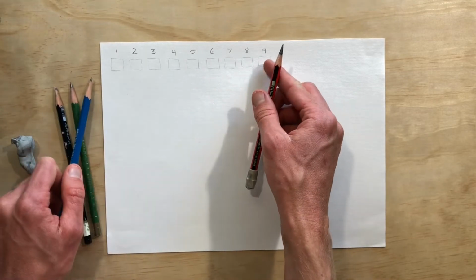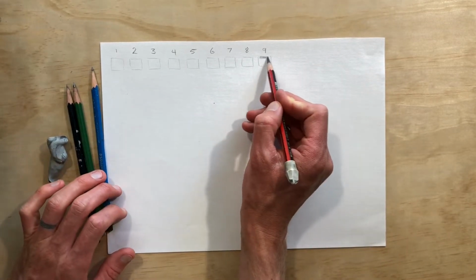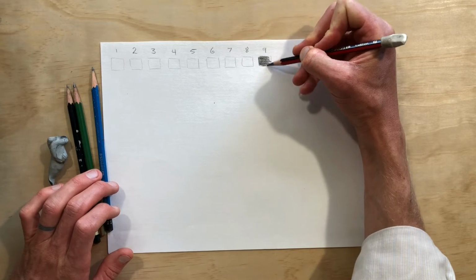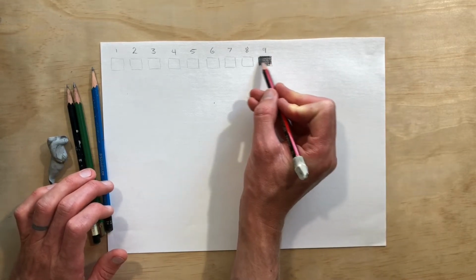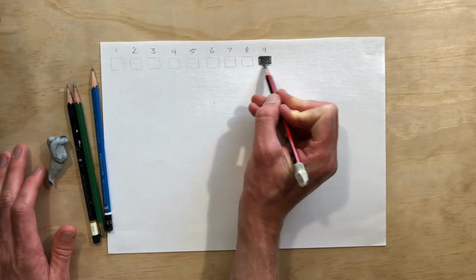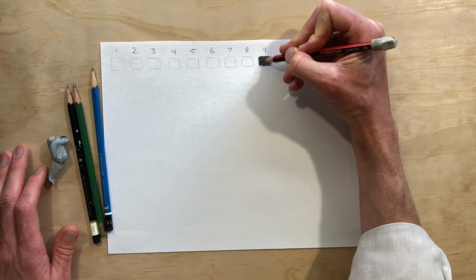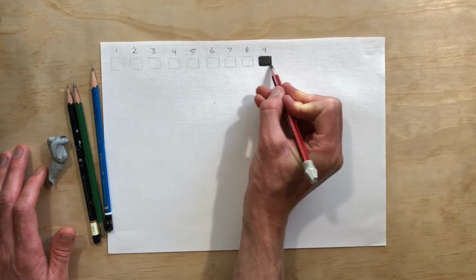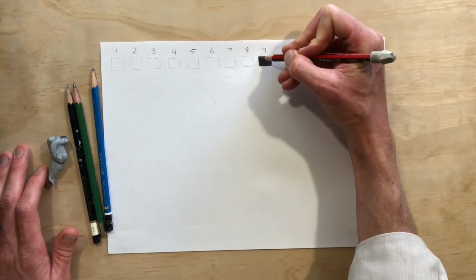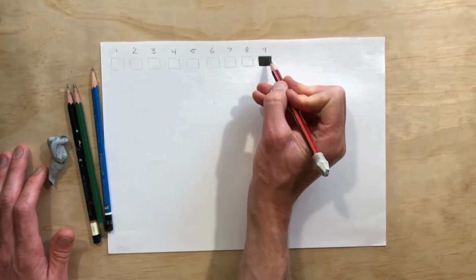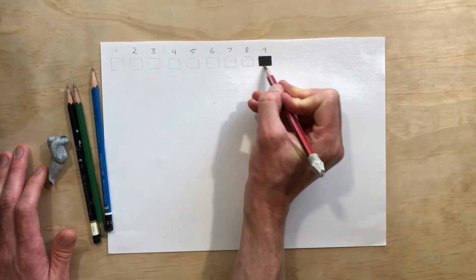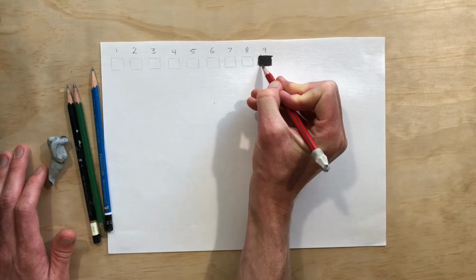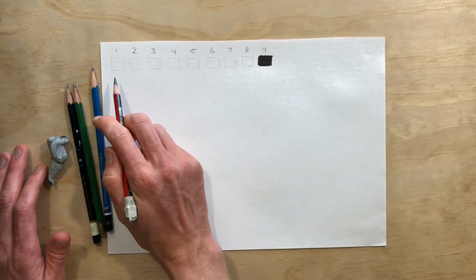So I'm going to start with my value number 9. I'm going to be using my 6B pencil because that's a softer, darker pencil. And I'm going to start by shading this in. And what I want to do here is see how dark can I get with my pencil. I'm trying to see what my range is to work with. And that's exactly what this whole scale is. It's to help us see what we have to work with in our drawing when we're shading. Okay, so there's my darkest dark, my value number 9. And now number 1 is going to be the white of the paper.